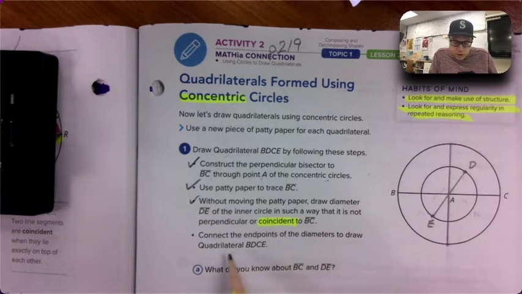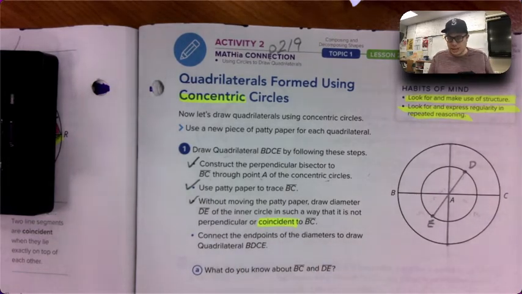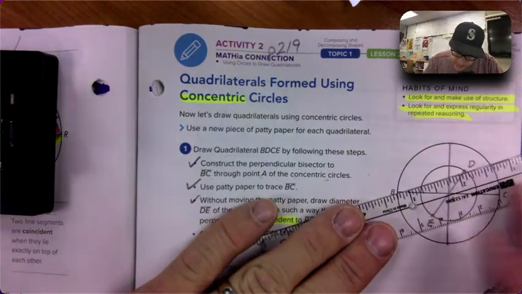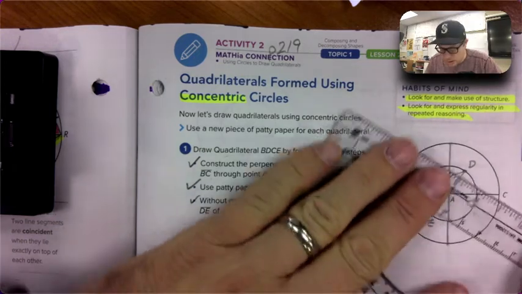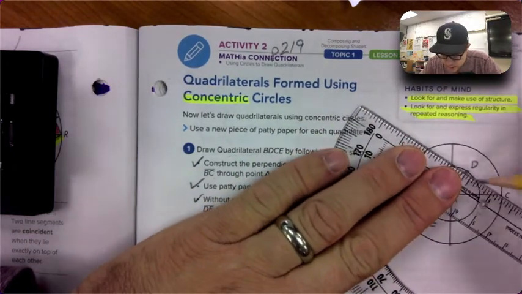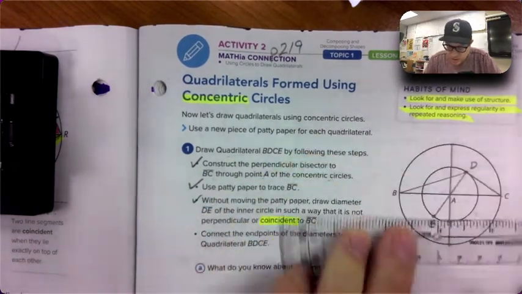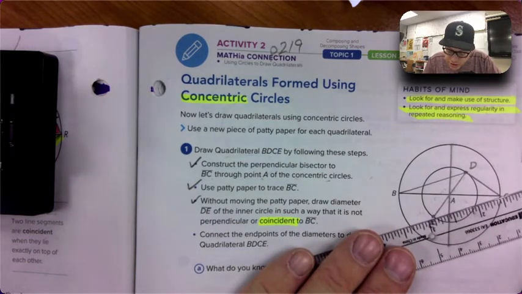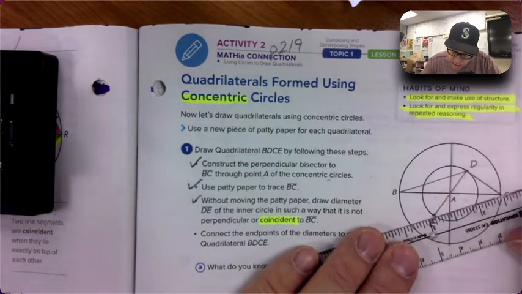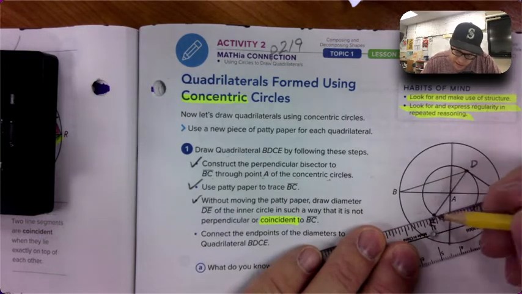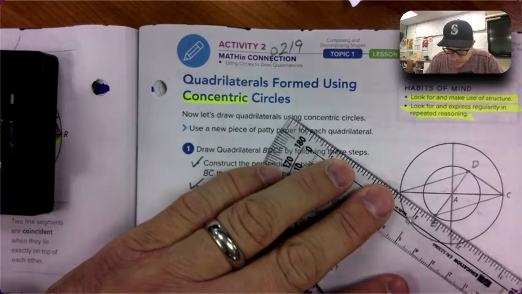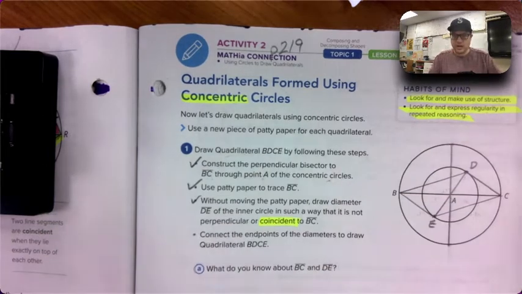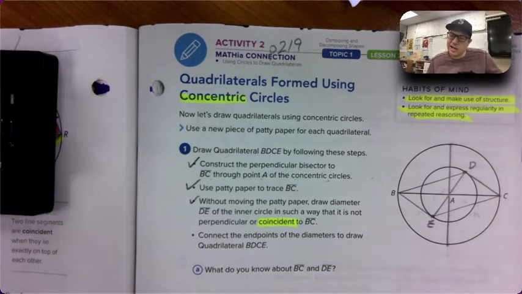Connect the endpoints of the diameters to draw quadrilateral BDCE. So that means draw this line segment BD, draw this line segment DC, draw this. Again, if you're doing this freehand, shame on you. You're going to need a straight line. You're going to need to be precise. Make minute adjustments. And then last of all, draw BE. Perfect. There it is. That looks solid. It looks like some sort of decorative logo shape.